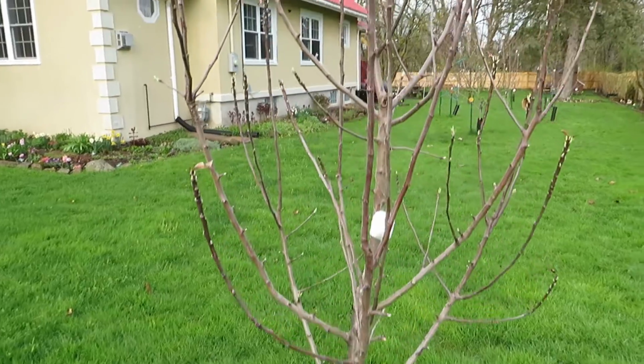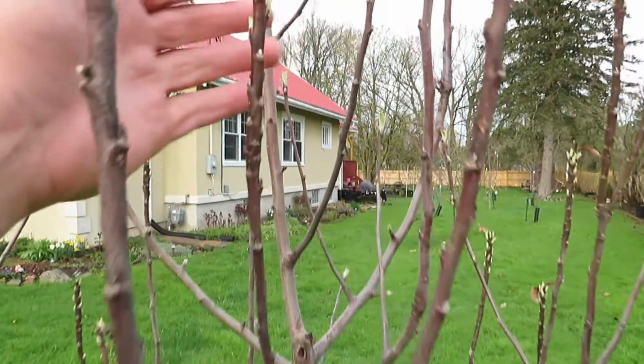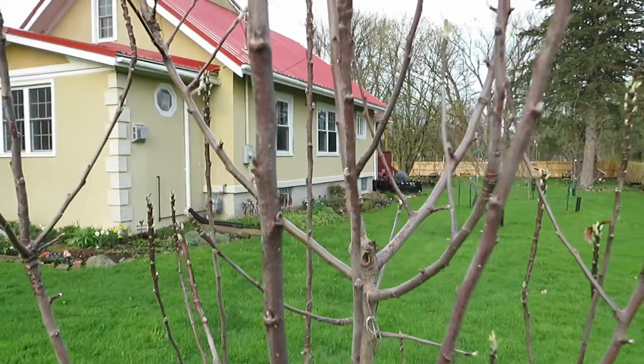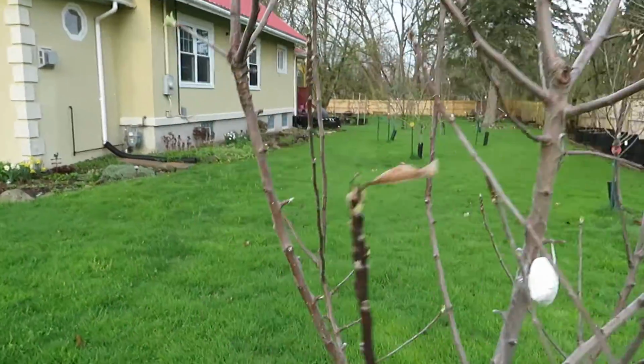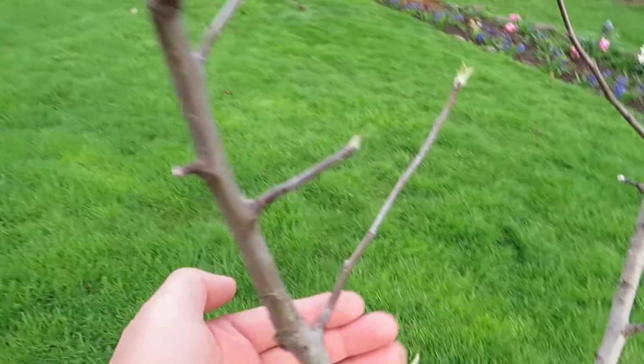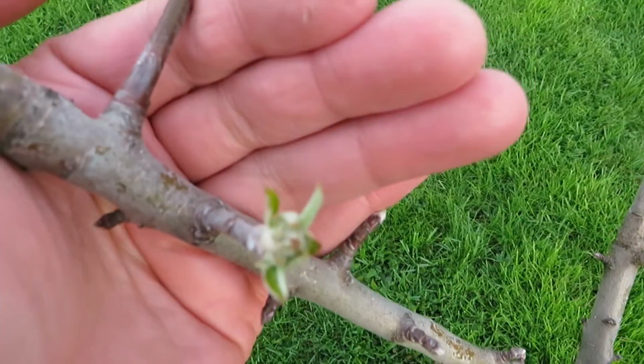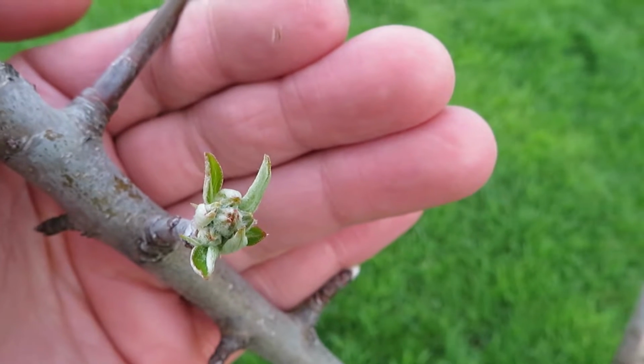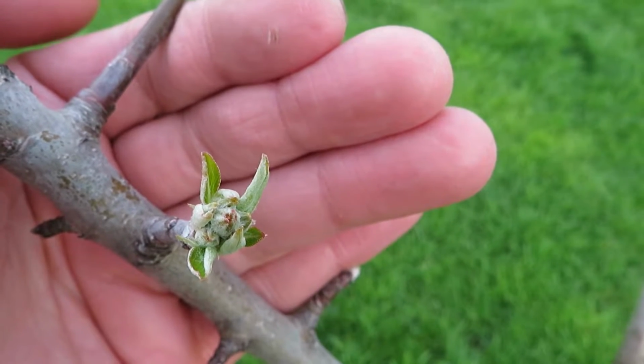Here's another one that wakes up late, the one they nicknamed the wise apple, Court Pendu Plat. Just starting to wake up. This again was planted in 2019, actually, not 2018, 2019 for this one. But look, we have some buds for the first time ever, some fruit buds, so I'm excited about that. You can see the spurs under my fingers there, the fruit spurs.